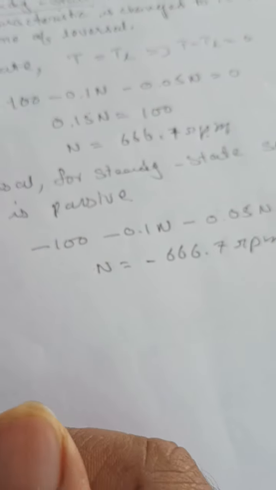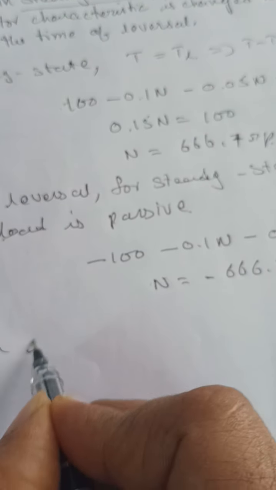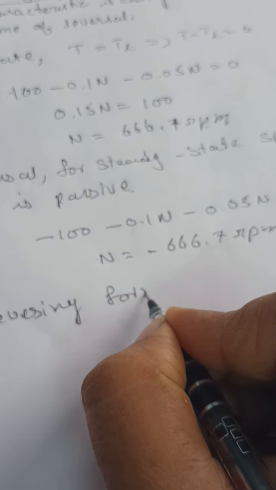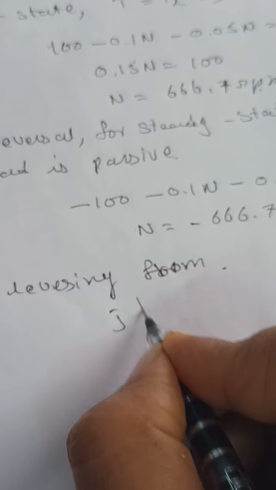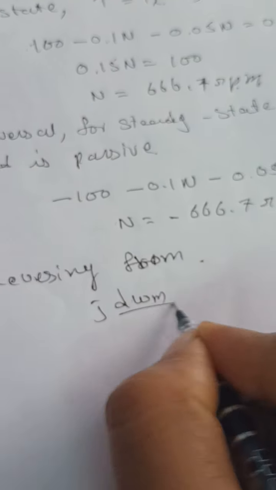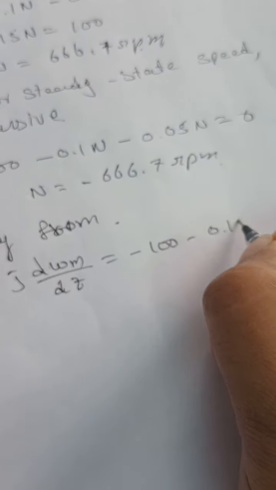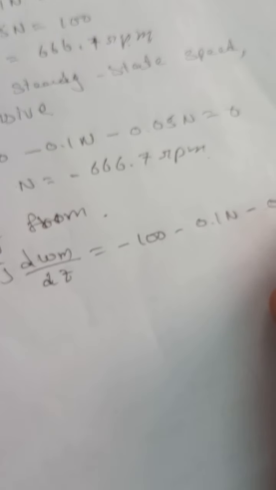So this, as we know, the n is given in rpm. Now we have to find out the timing under the reverse condition. We'll get this from the equation J dωm/dt = -100 - 0.1n - 0.05n.